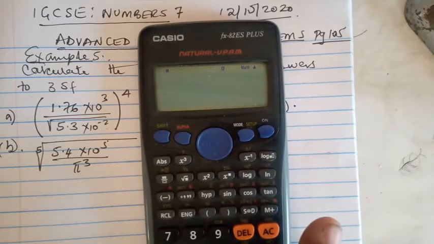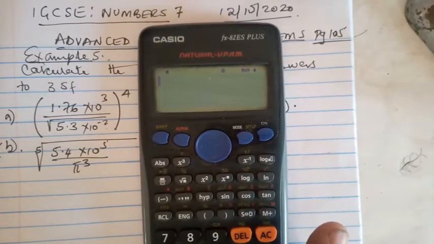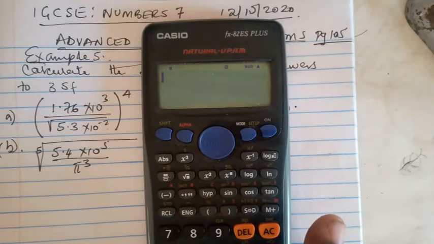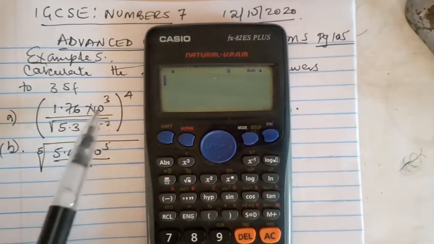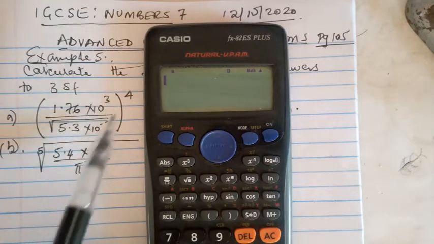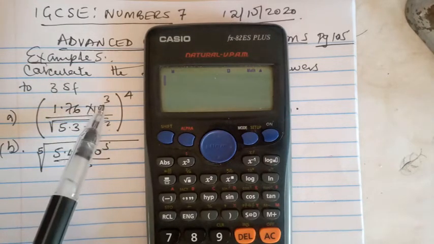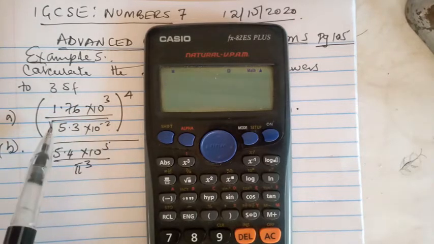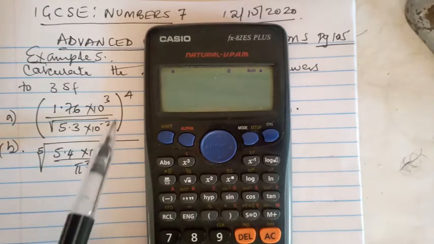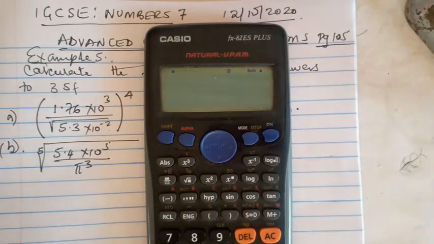I want to give my personal advice as far as this question is concerned. Please make sure that you solve it step by step or systematically. For example, you may acquire the solution of the numerator, after which you will divide by the solution of the denominator, after which now you will raise everything to power 4. And this is what I mean.